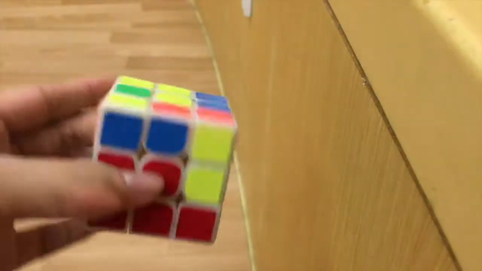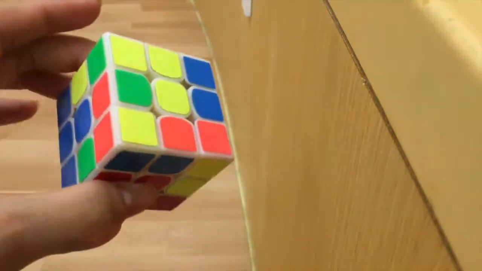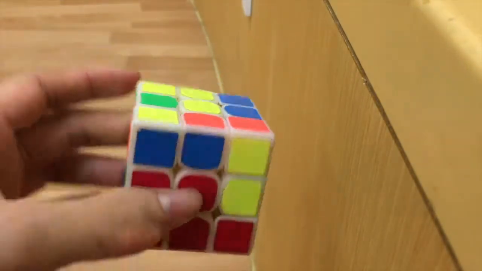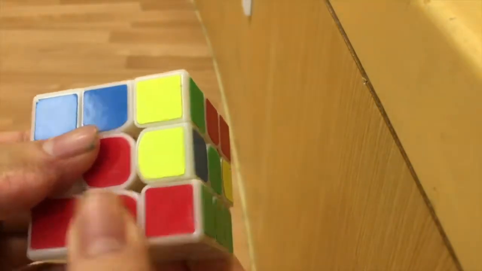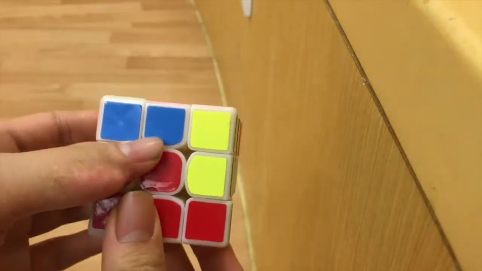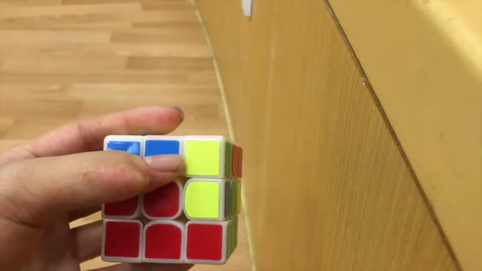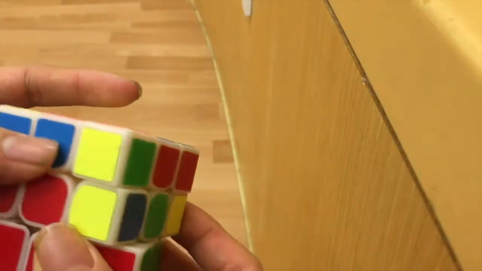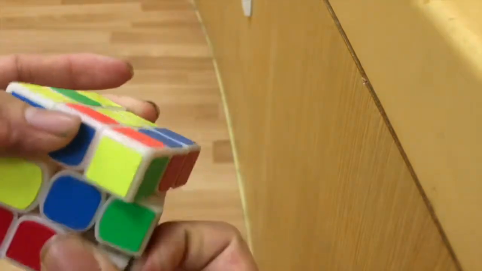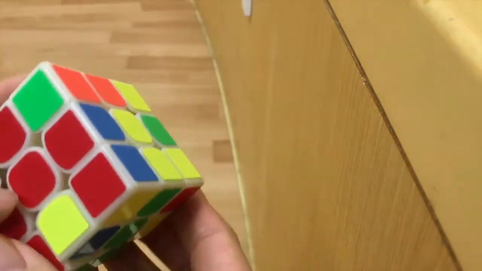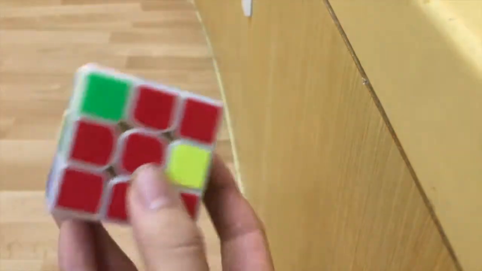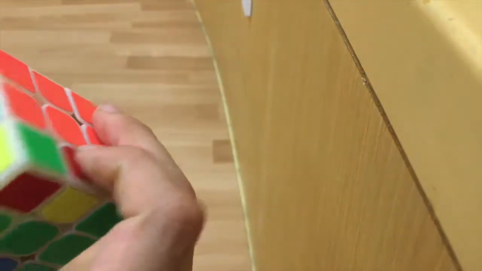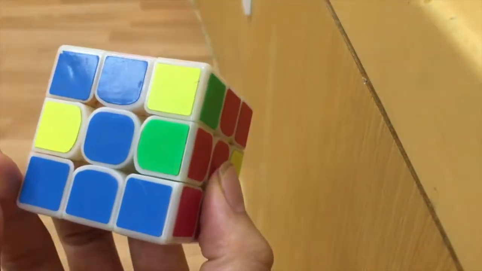Hello everyone, I'm Suyang again, and I think through the previous two videos, you already know how to deal with the first layer of the Rubik's Cube. And this part of the video is to introduce you how to solve the second layer of the Rubik's Cube. Okay, so let's see how the second layer of the Rubik's Cube looks like.